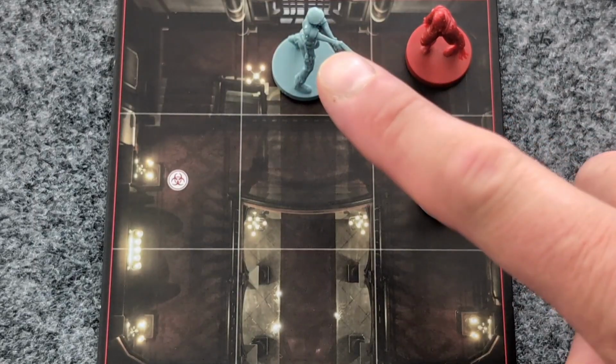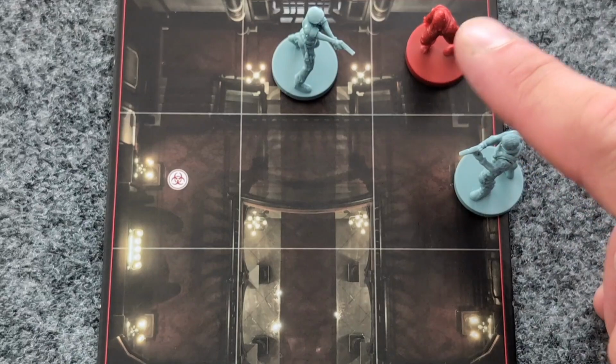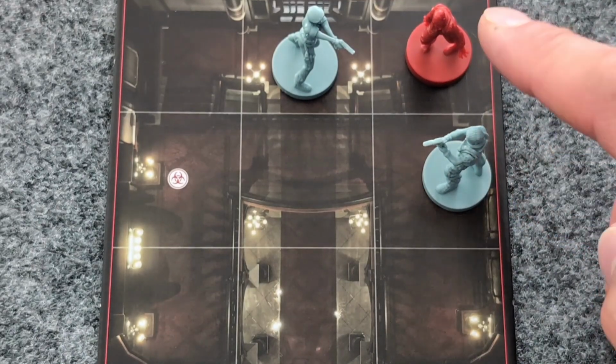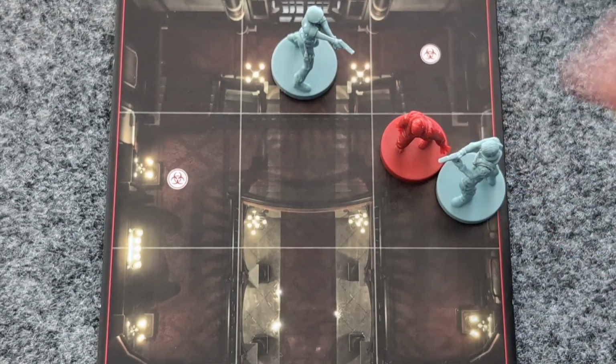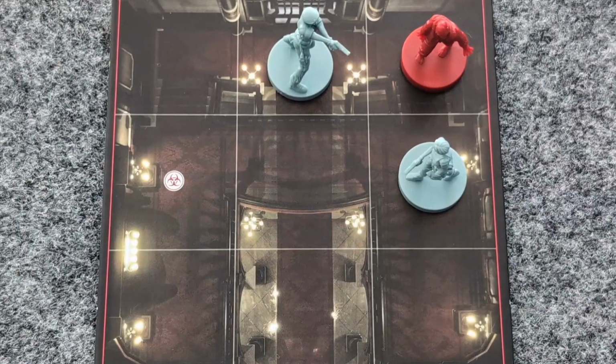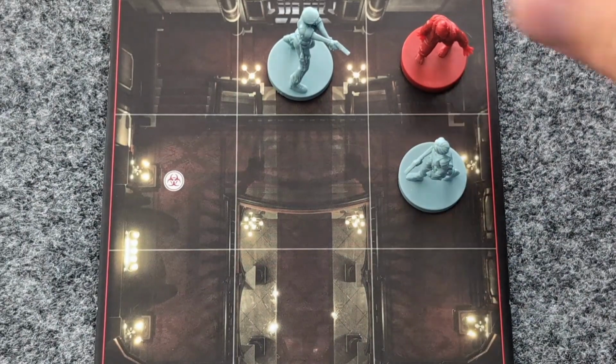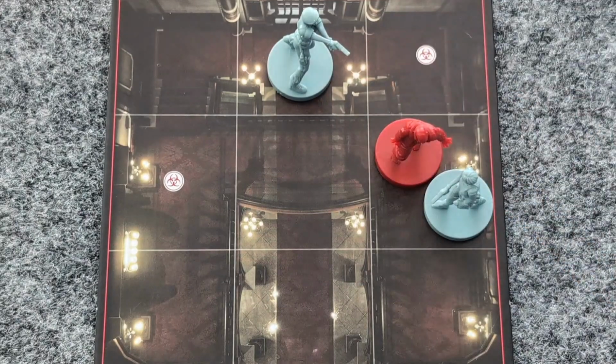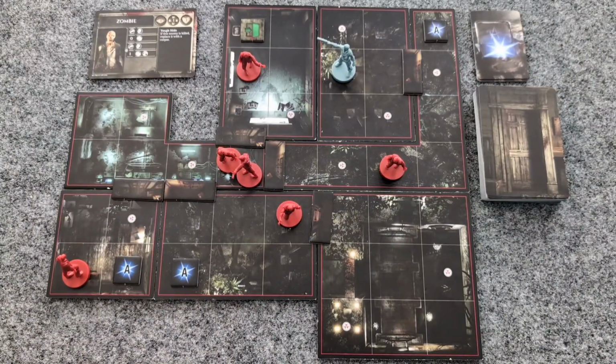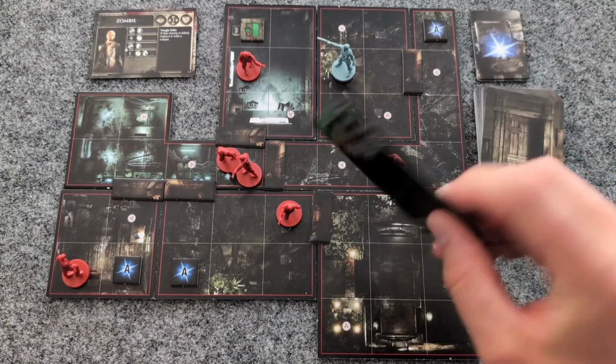Sometimes more than one character is in range of an enemy. In this case, the enemy chooses whoever the active character is. If a choice cannot be determined that way, the active player will still be the one to decide which choice is made. Once you've completed the reaction phase, then comes the tension phase.